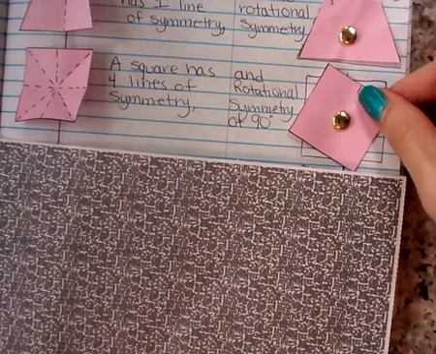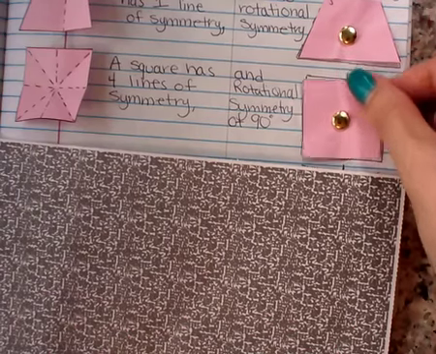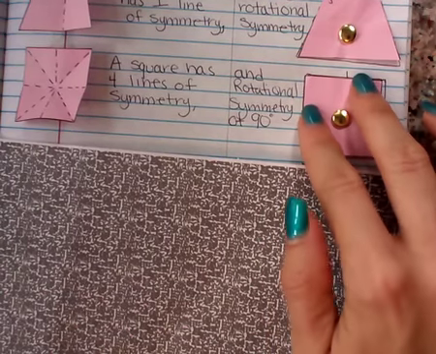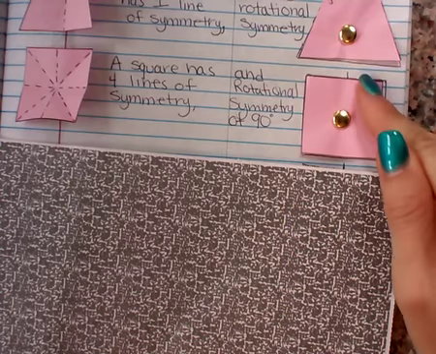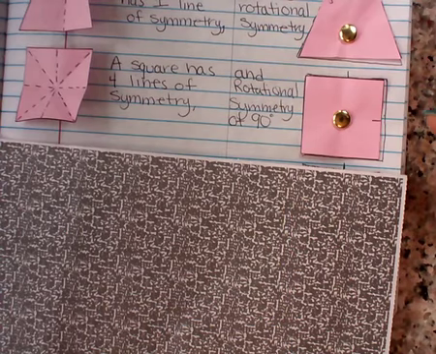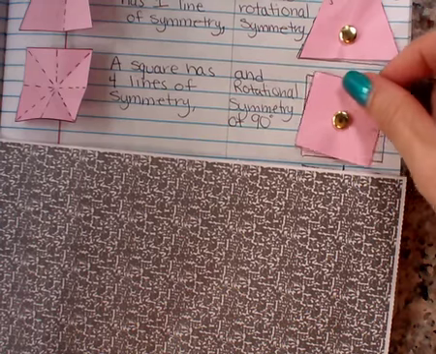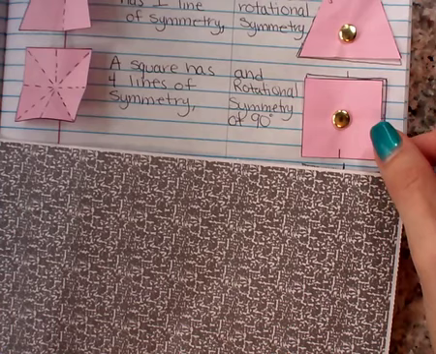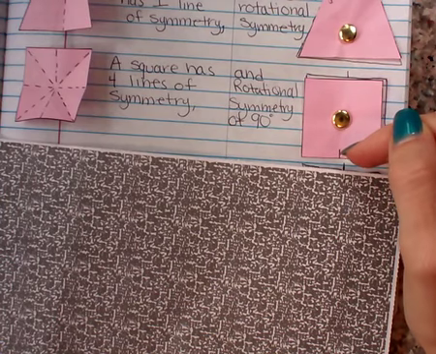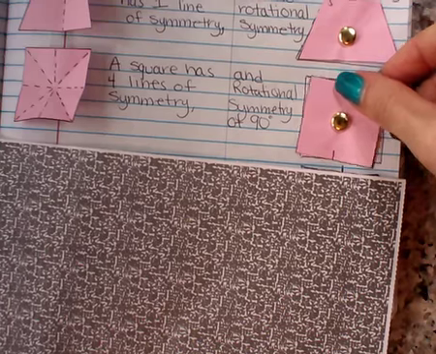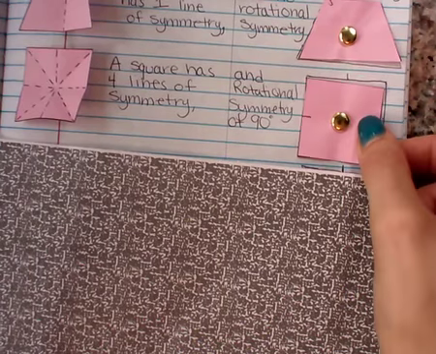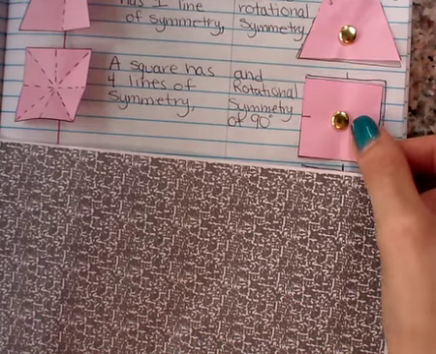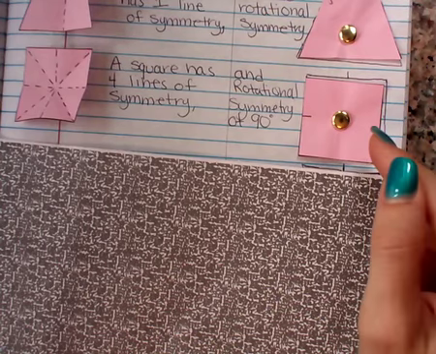Notice that as I rotate my square 90 degrees, my square lines up with itself again. And if I rotate it another 90 degrees, now I've rotated it a full 180 degrees, and my square lines up with itself again. And if I rotate it another 90 degrees, my square for the most part lines up with itself.